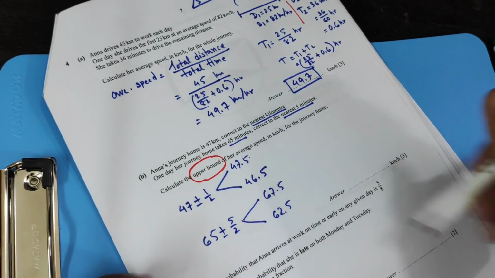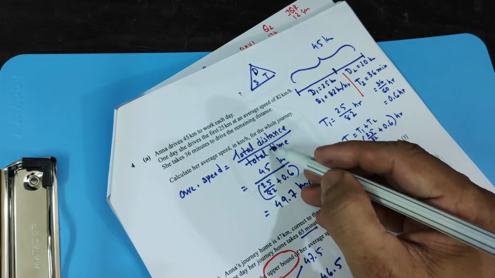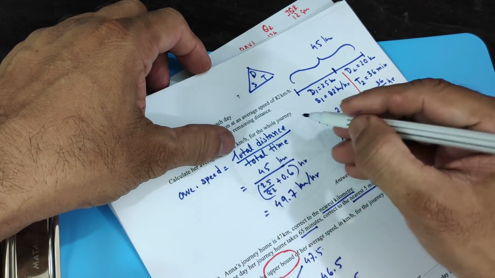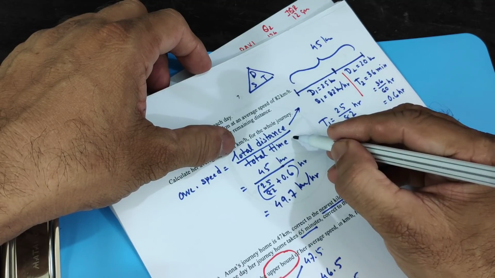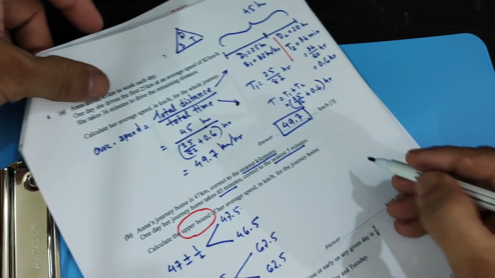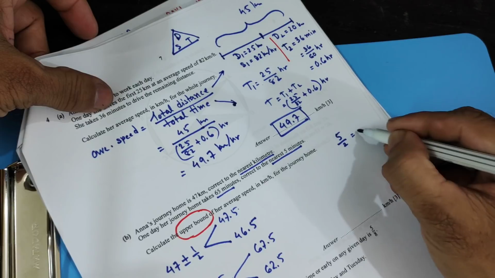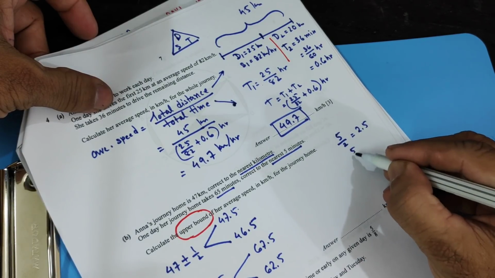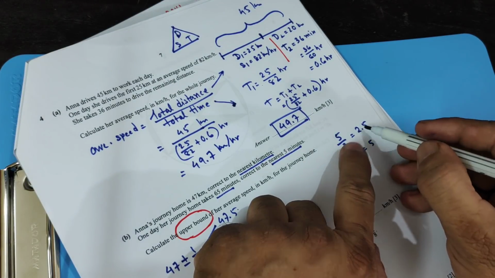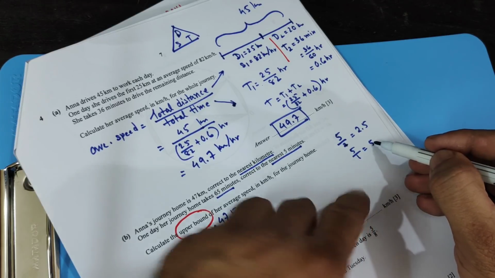Upper bound of our average speed. Average speed is total distance over total time. It's division. To find the upper average speed, this is going to be the biggest number and this the smallest number possible, because when you divide 5 by 2, that gives 2.5, and if you divide 5 by 1, it's 5. So the denominator is bigger, the answer gets smaller. The denominator is less, the answer gets bigger.